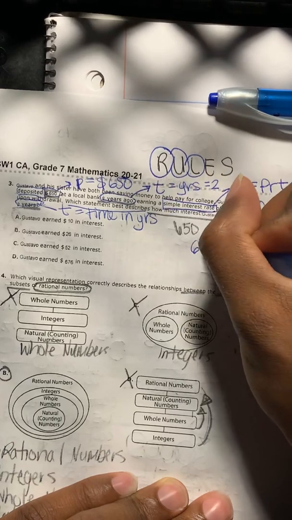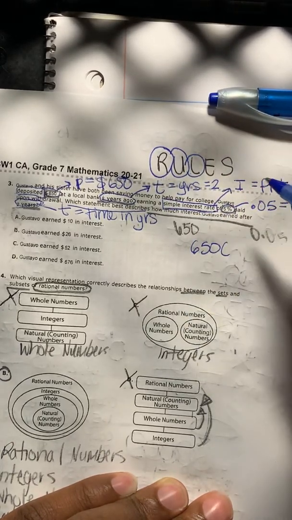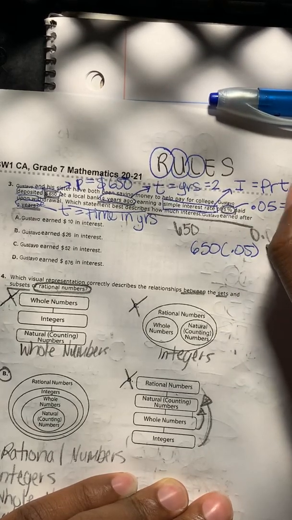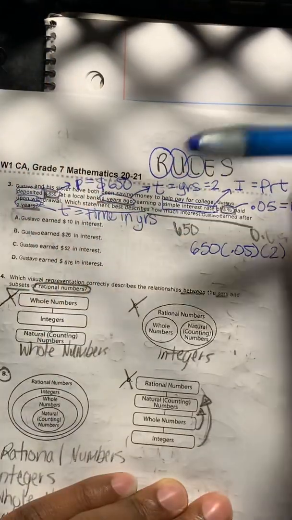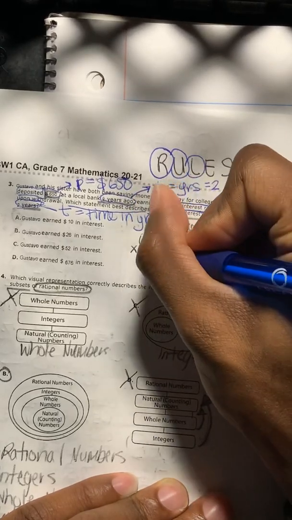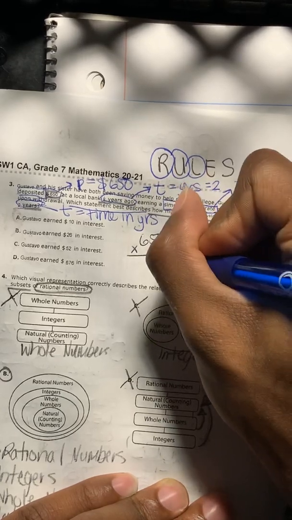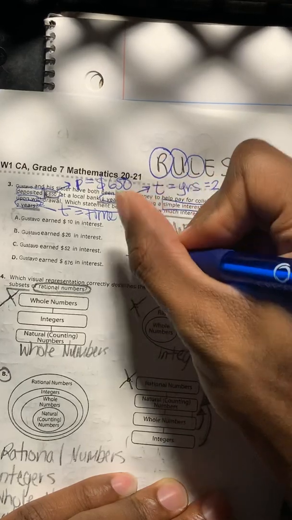So we have to do 650 multiplied by 0.05 times 2. So let's multiply 650 by 0.05. 650 times 0.05. 5 times 0 is 0. 5 times 5, 25. Carry the 2. 5 times 6 is 30, plus 2 is 32.